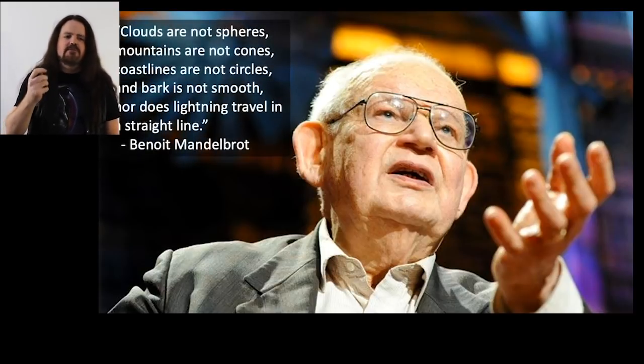And he was obsessed with the study of the mathematics of nature. He had this very famous quote: "Clouds are not spheres, mountains are not cones, coastlines are not circles, and bark is not smooth, nor does lightning travel in a straight line." And he stumbled across this work by Gaston Julia and Pierre Fatou, but he had something they didn't have, because he didn't have to work with graph paper. He could use the IBM computers to understand the behavior of these systems.